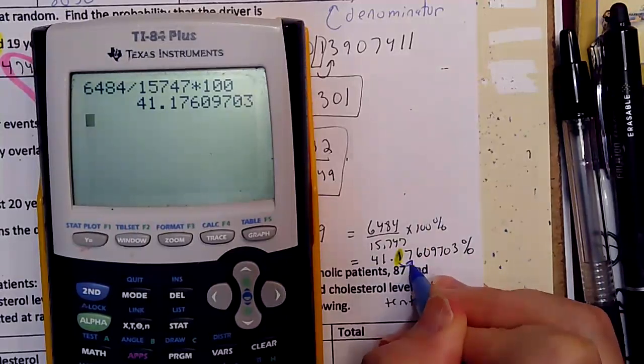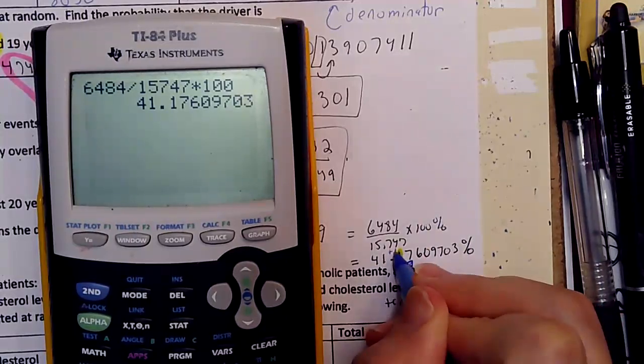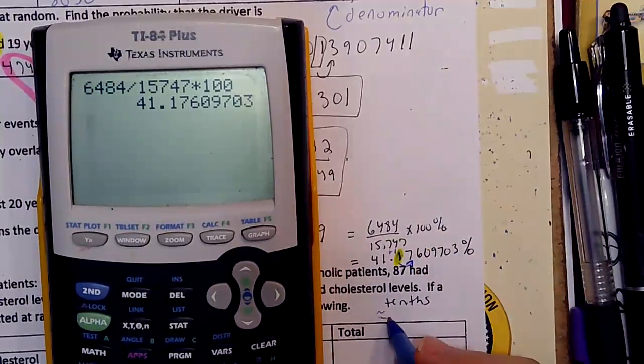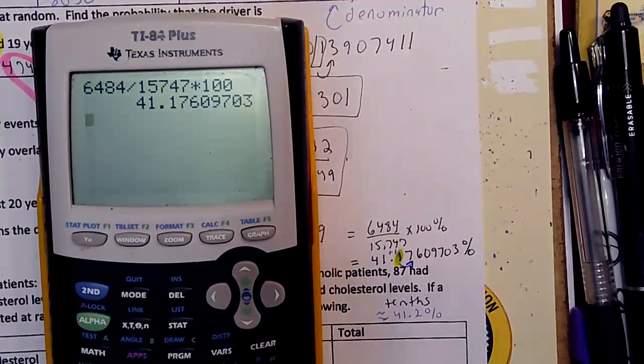Yes, it is. It's a 7. So you're going to have to add 1 to that. So we're looking at 41.2%. That's if you round it to nearest tenths.